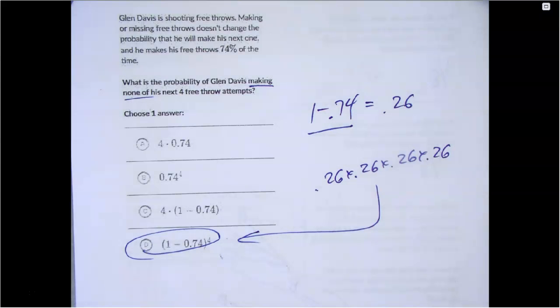That was a little trickier because they're asking about probability it makes it not. So they give the probability it makes it, but then they're asking about probability he goes miss, miss, miss, miss.